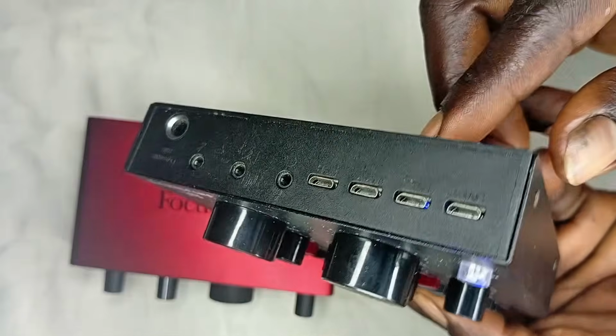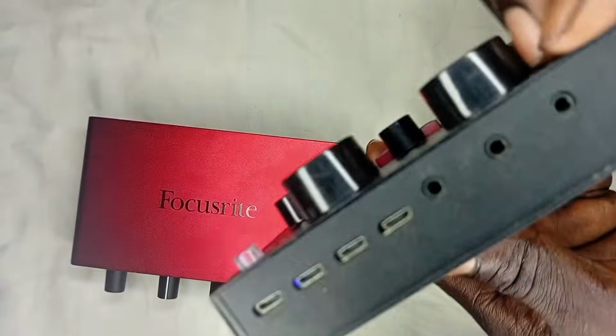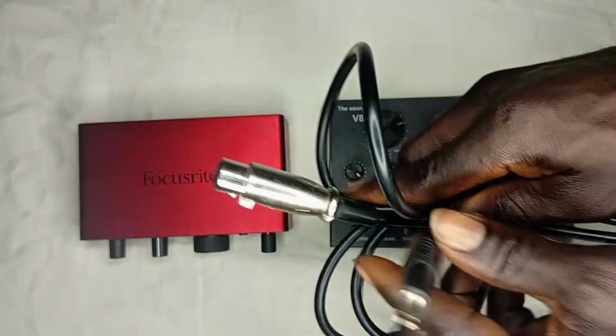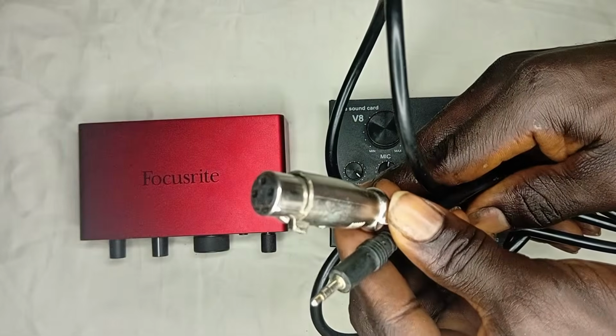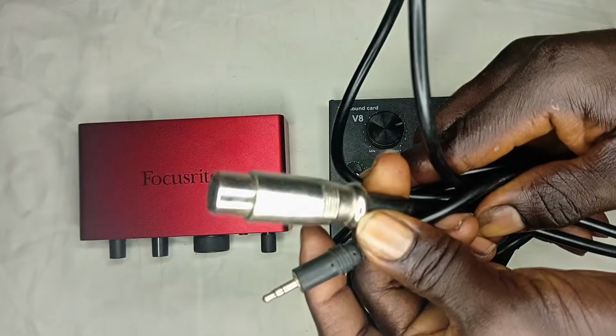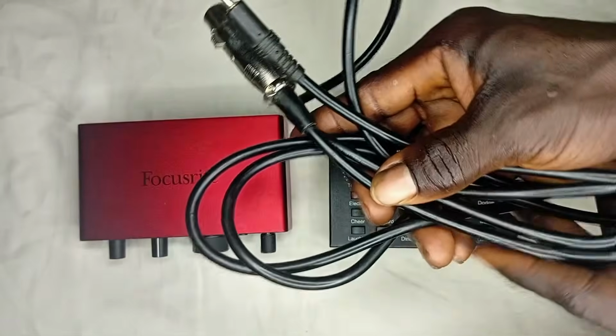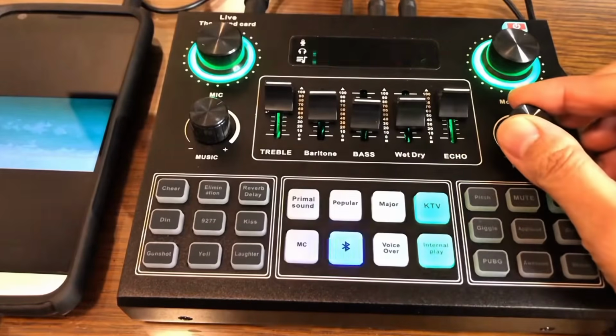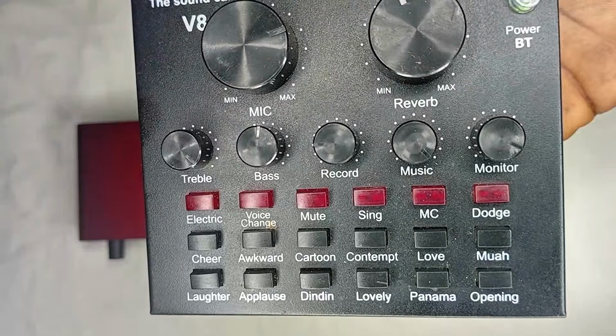But here's the thing. Even though sound cards are easy to use, the sound quality is not really professional. Most sound cards use 3.5mm microphone inputs, and the mic preamp inside is very weak. That's why recordings from sound cards usually sound thin, noisy, and sometimes distorted. They are okay for live videos and fun stuff, but not really for serious music production.